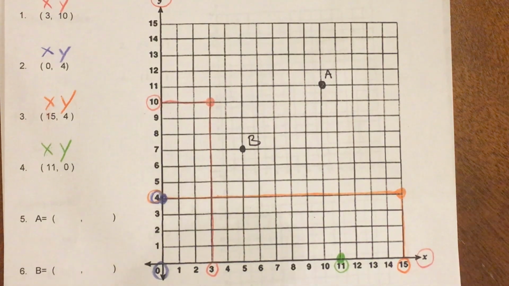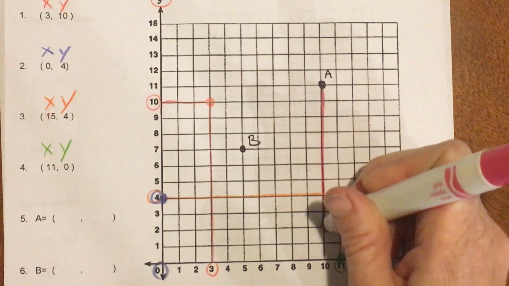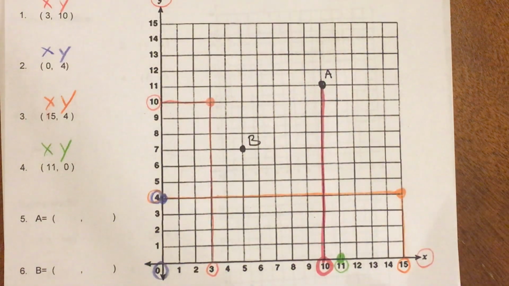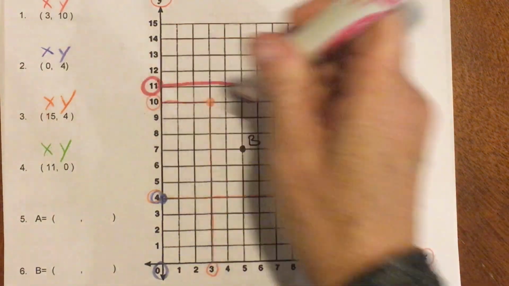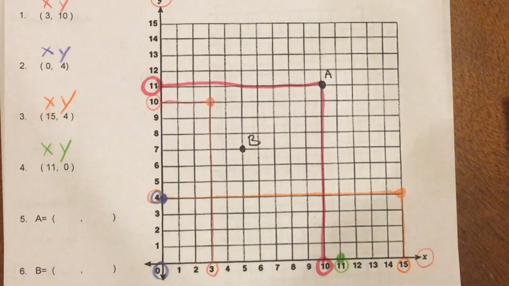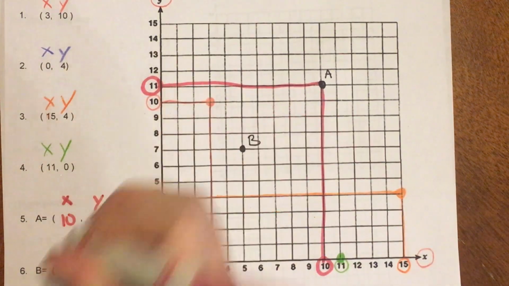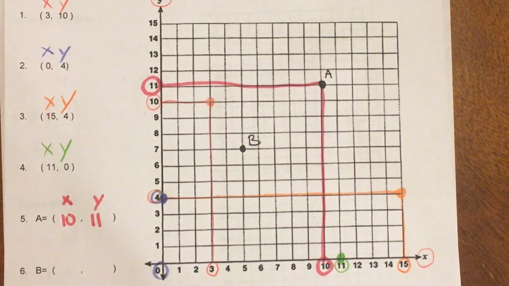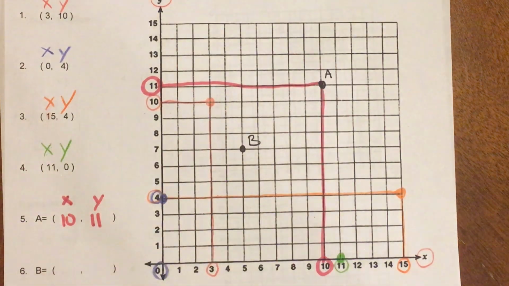So I'm going to do something very similar. I'm going to need to find my X and my Y. I'm still going to use colors to help you a little bit. What is my X? If I go all the way down, my X is 10. And what is my Y? 11. So my x comes first, 10, and my y is 11. So here's my coordinate point, and here's the ordered pair that matches it.